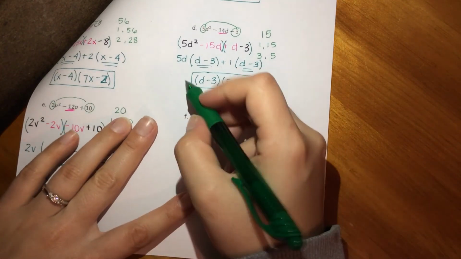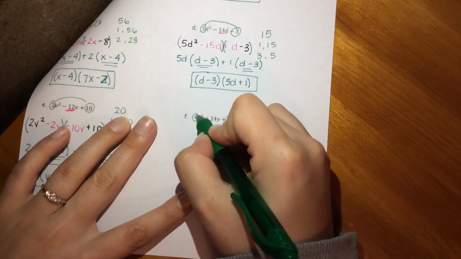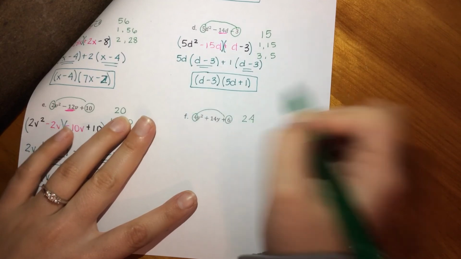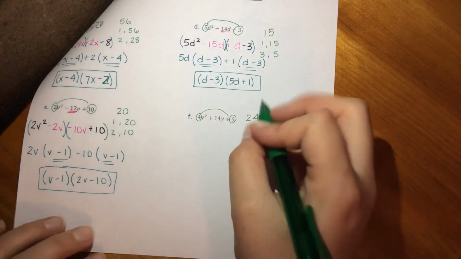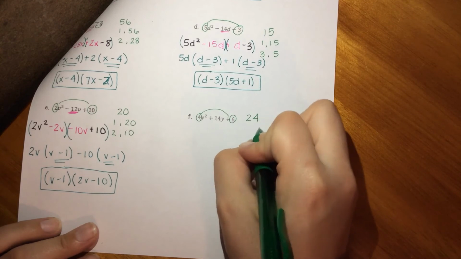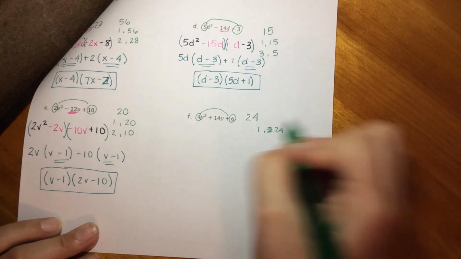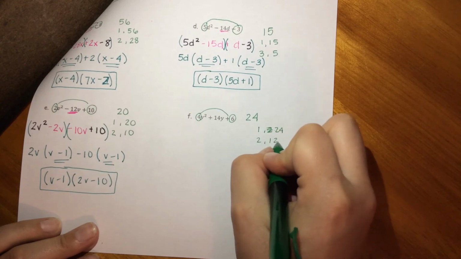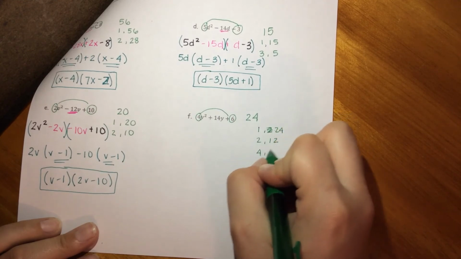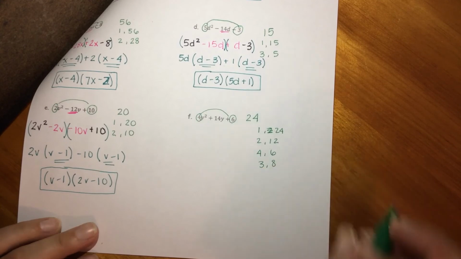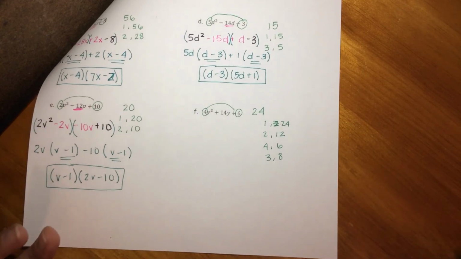So here we go. Same thing. 4, 6, you get 24. So our factors of 24: we've got 1 and 24, 2 and 12, 4 and 6, 3 and 8. Which combination is going to give us the 14? It's going to be the 2 and the 12.